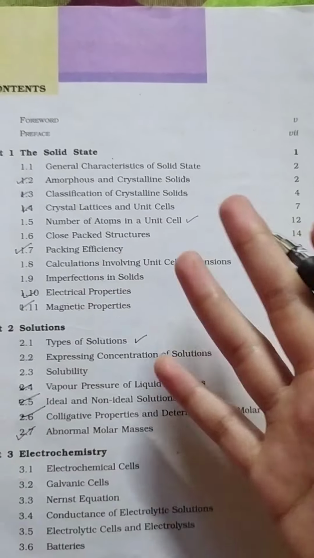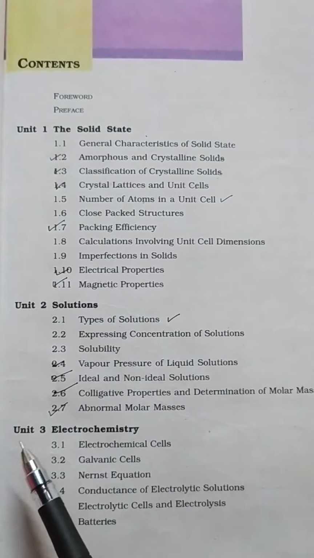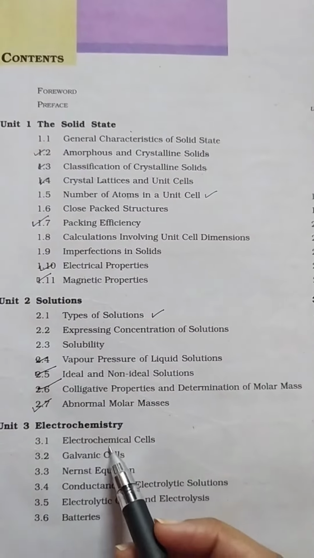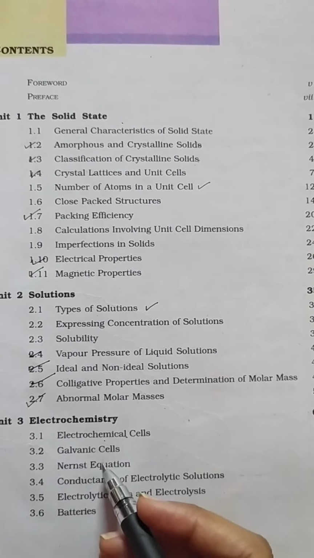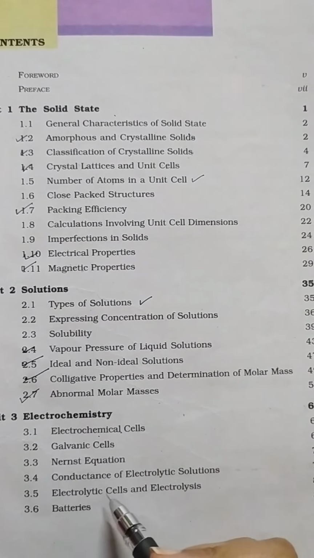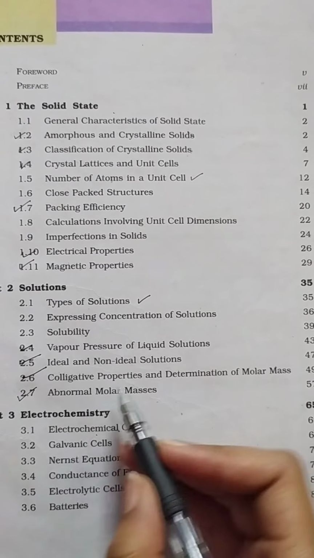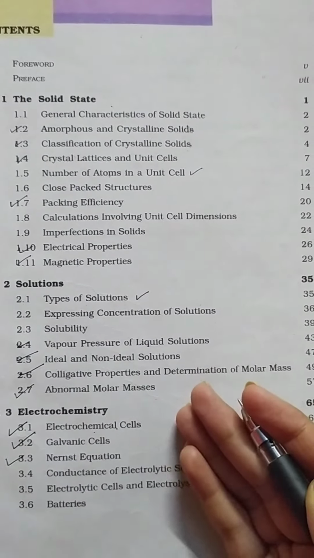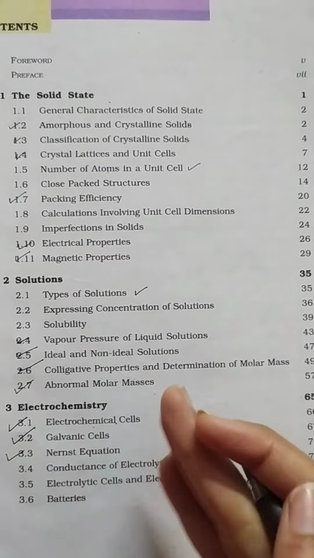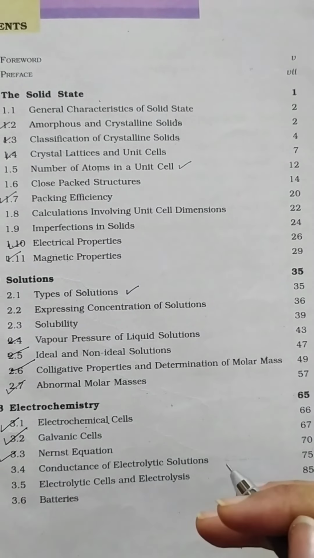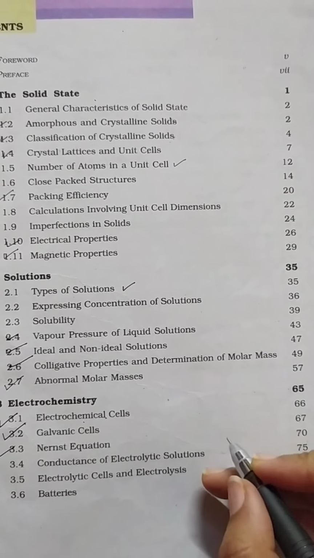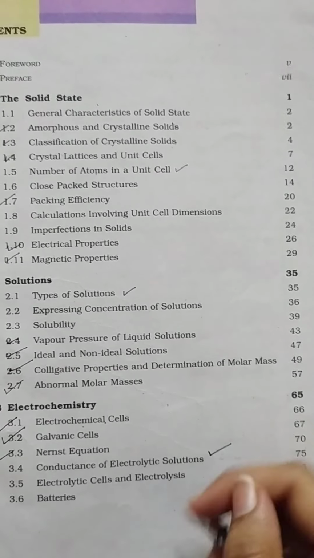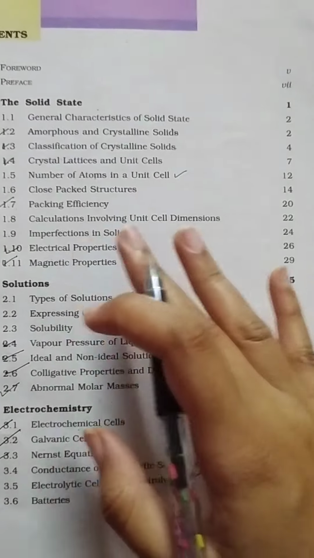Next, guys, is electrochemistry. In electrochemistry, these are the important topics. Just read them and you will get marks: the electrochemical cell, galvanic cell, Nernst equation, and the conductance of electrolytic solutions. This is also important, but the very important topics are the Nernst equation, galvanic cell, and electrochemical cell.